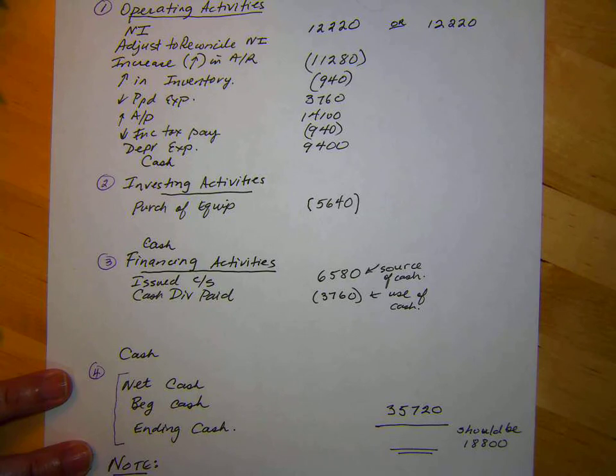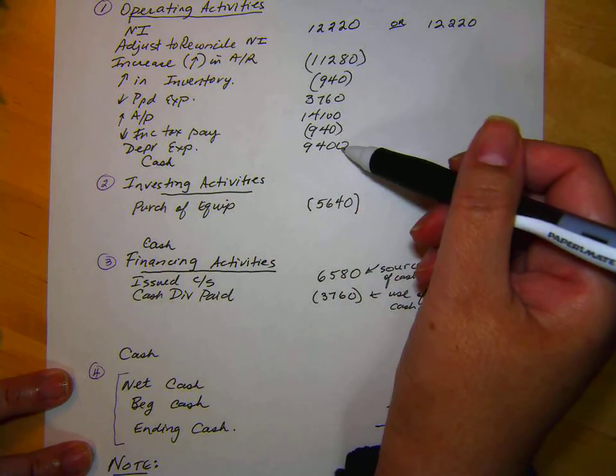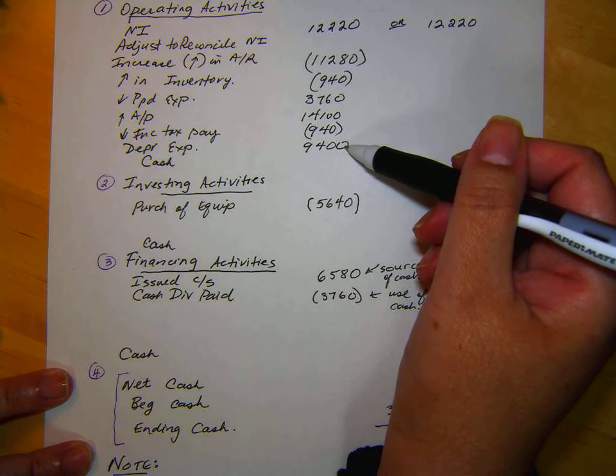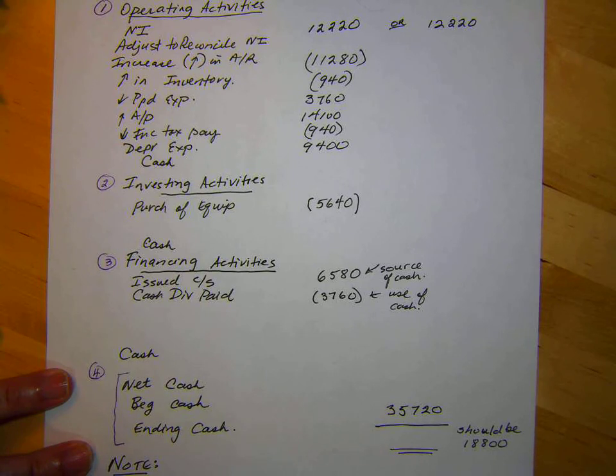Now, it lowered our net income. Our net income would have been higher if we didn't include it. We shouldn't have included it because it wasn't cash going out. So we add it back to increase the net income. Okay.